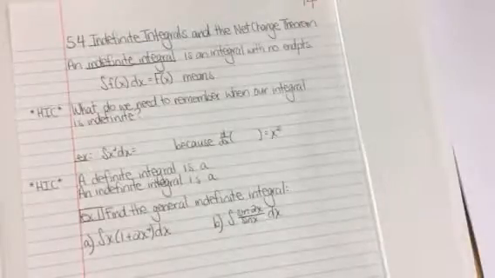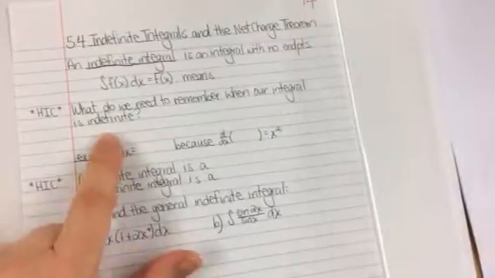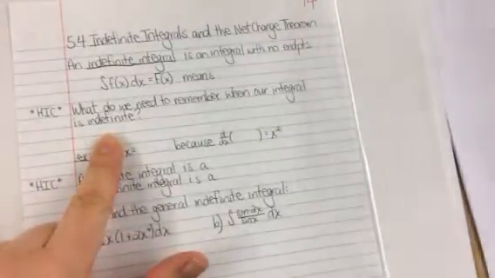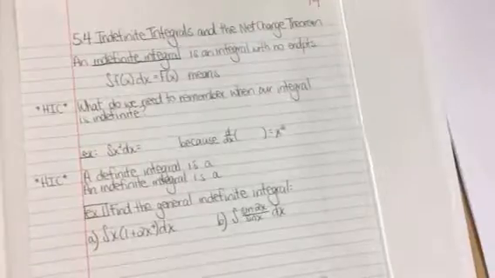Huge important concept. What do we need to remember when our integral is indefinite? What are we maybe going to forget? Hopefully you guys are going to be blurting out plus c, right? When we need to add the constant.